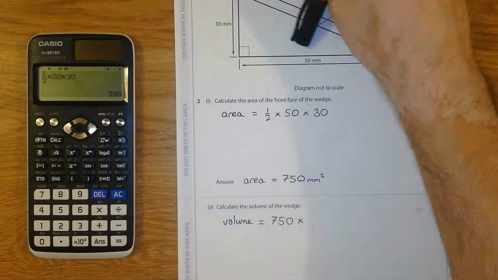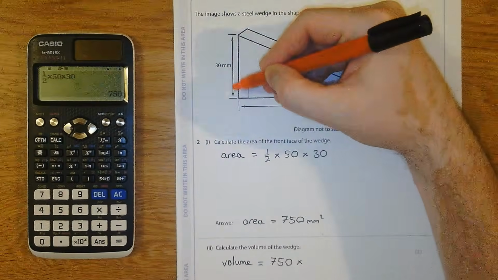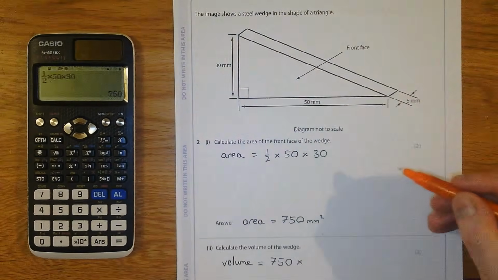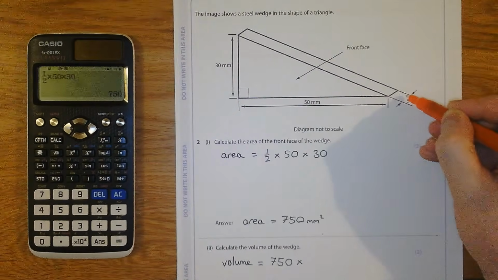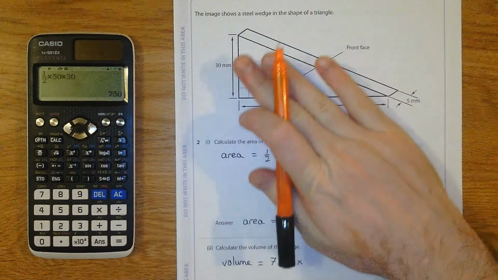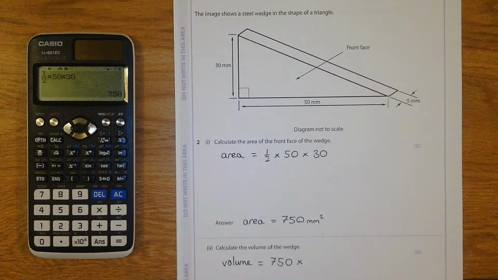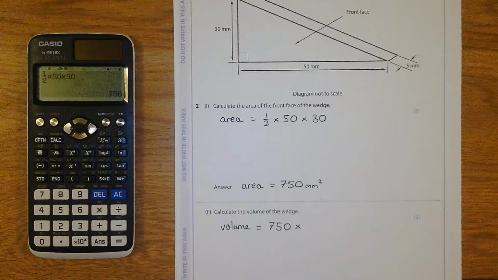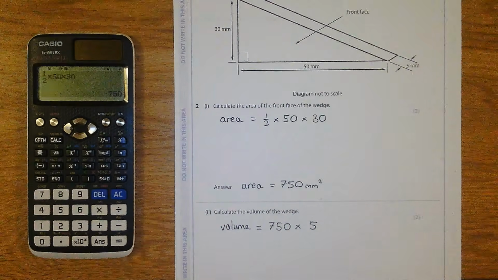Now, earlier I referred to this as the perpendicular height, and this is the perpendicular height of the triangle. But this distance of 5 millimeters here is the height that is perpendicular to this face. It's about what it's perpendicular to, and that means the perpendicular height of the prism is 5.